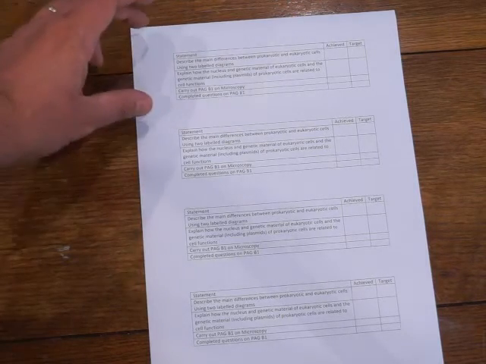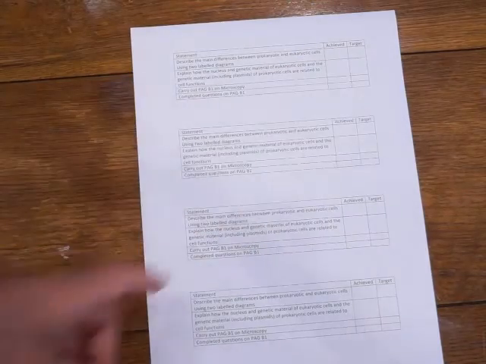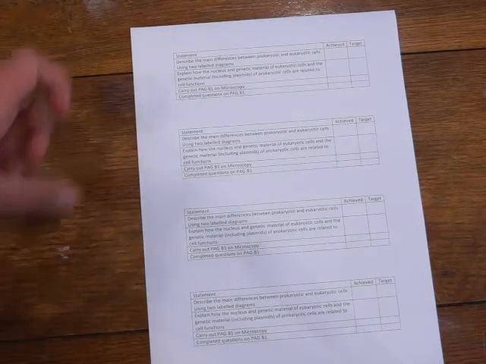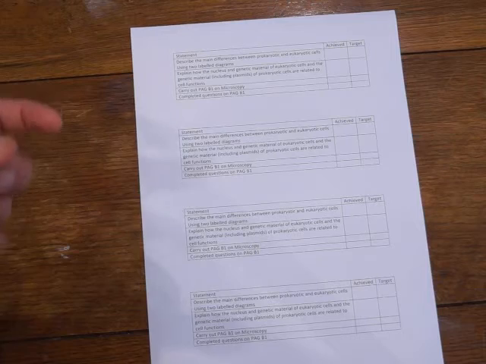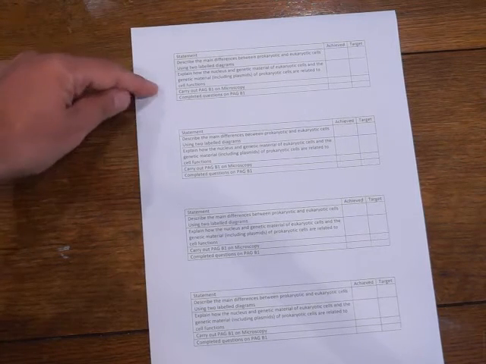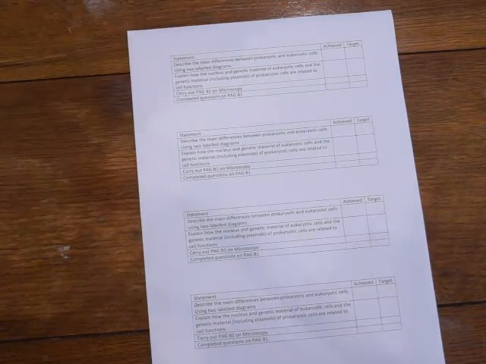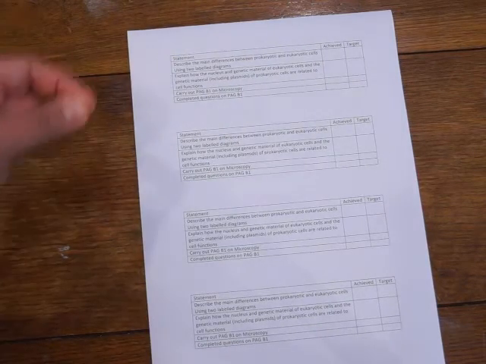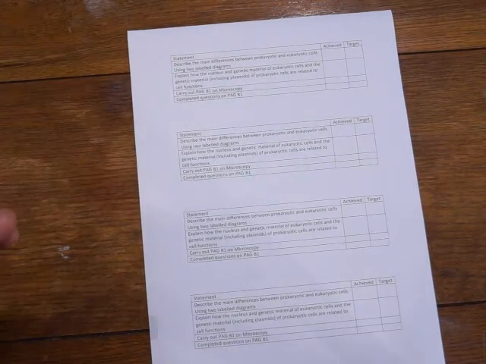So basically you get a little grid, tick if it's achieved, T if it's not, and they stick it into their book. You don't have to do all this writing, and you know that everything's covered, and if there's gaps you can go back and sort them out.